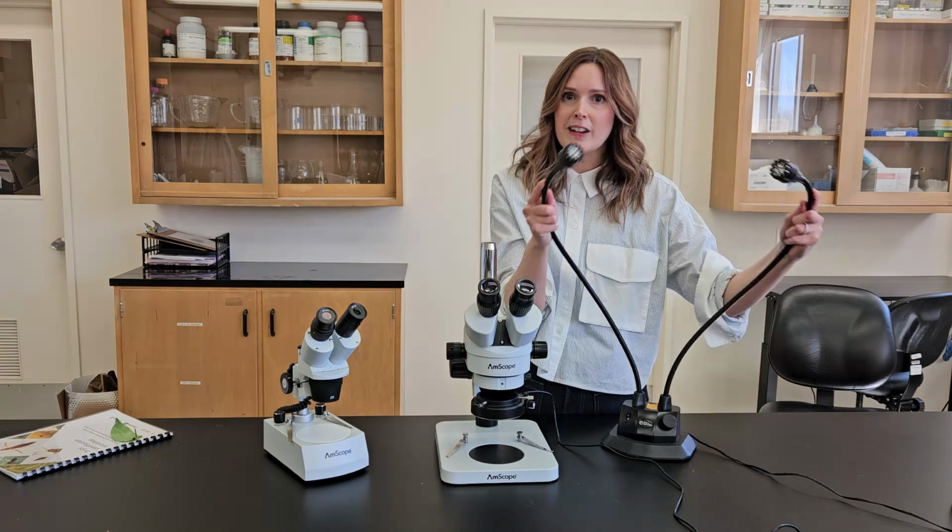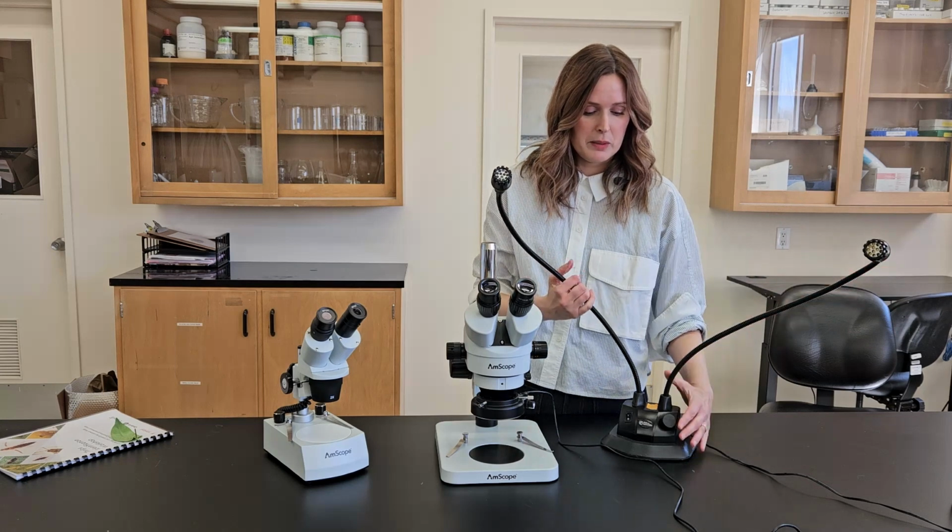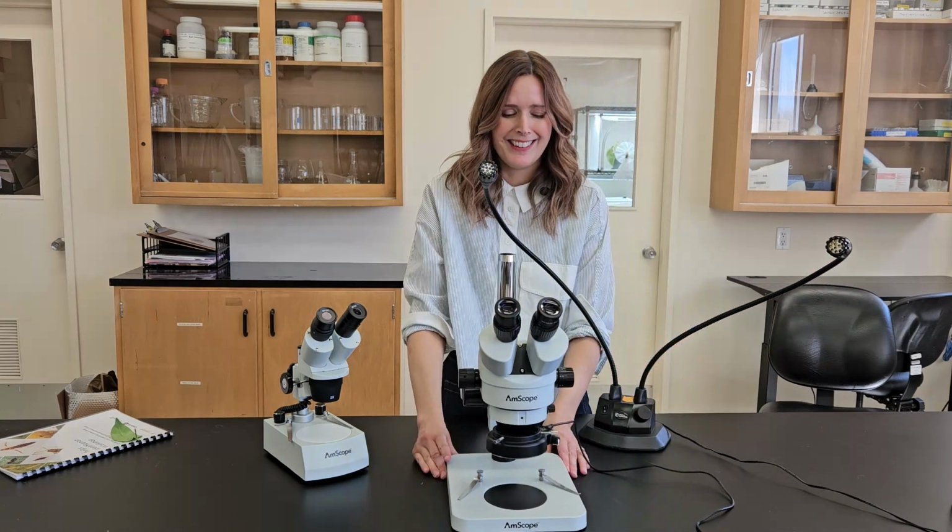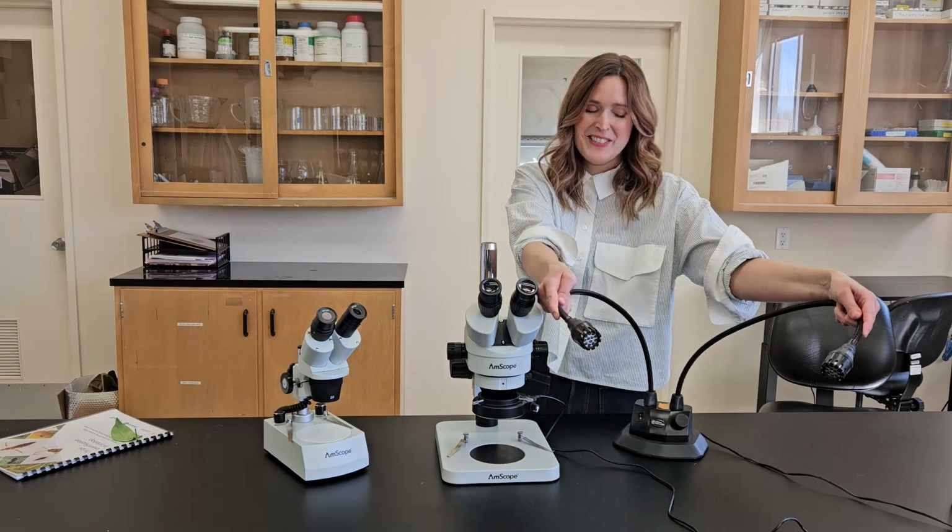They can bend in all the directions like goose necks. Not that I'm experienced with bending gooses. I'm getting silly.